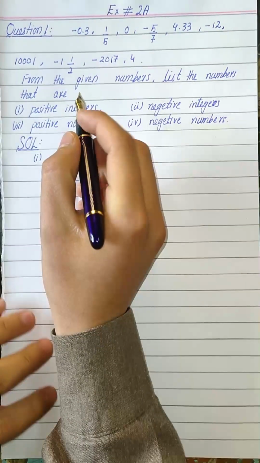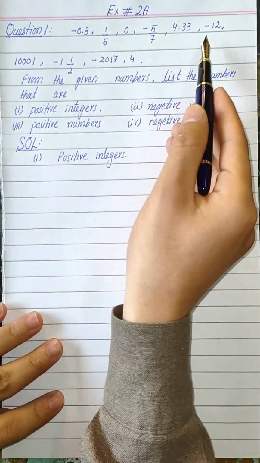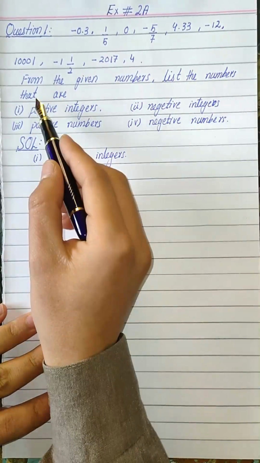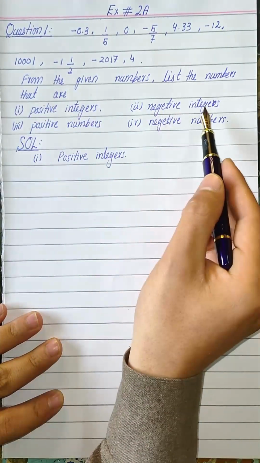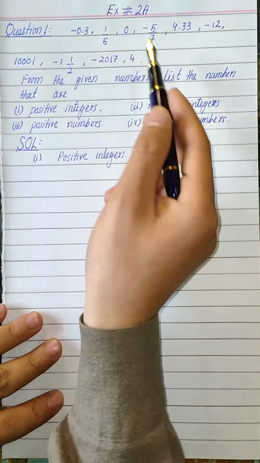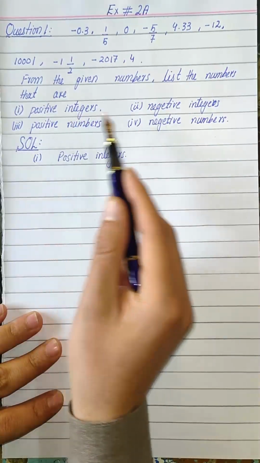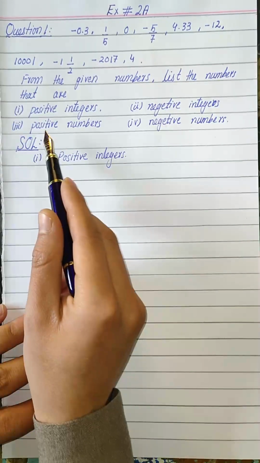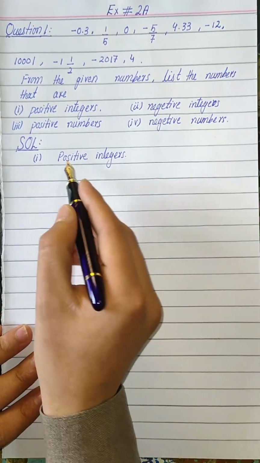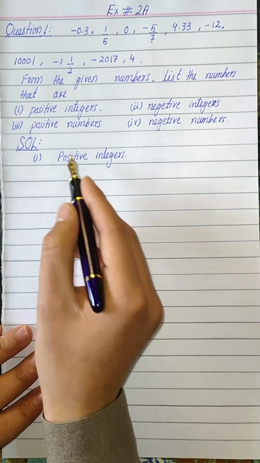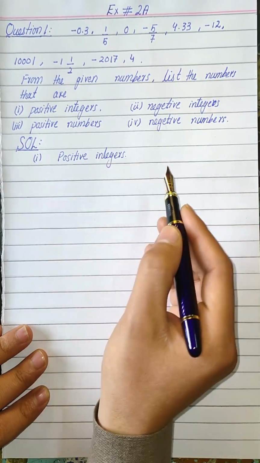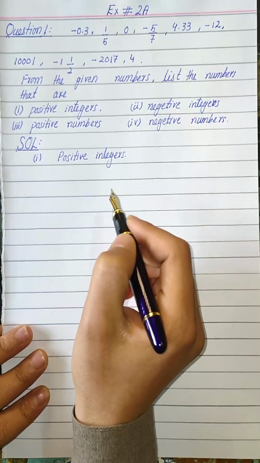Question number 1 from exercise 2a, we have these values, and from the given numbers, list the numbers that are positive integers, negative integers, positive numbers and negative numbers. So we just have to sort out which of these values are positive integers or negative integers or positive numbers or negative numbers. So first we have positive integers, and as we know, in the set of integers there is no fraction value and there are no decimal values.